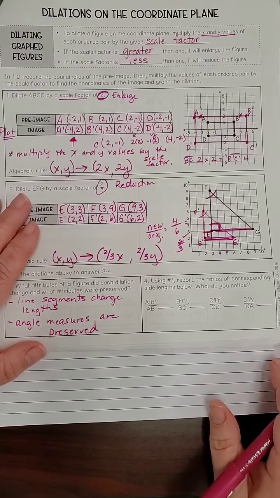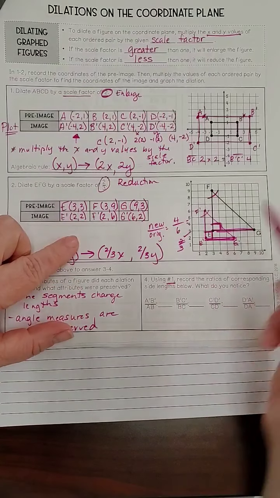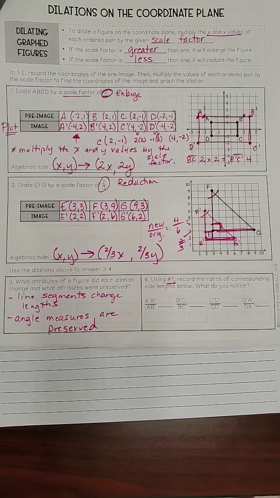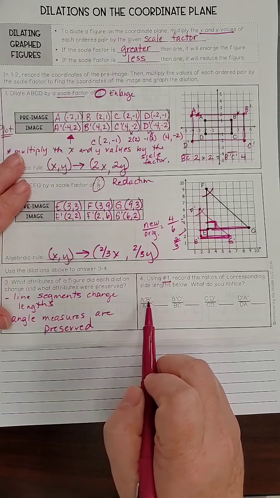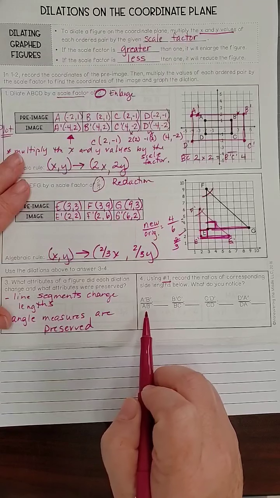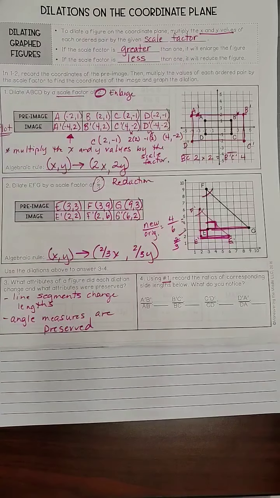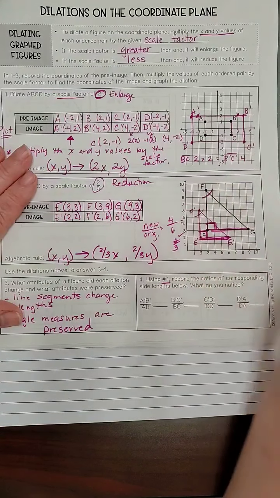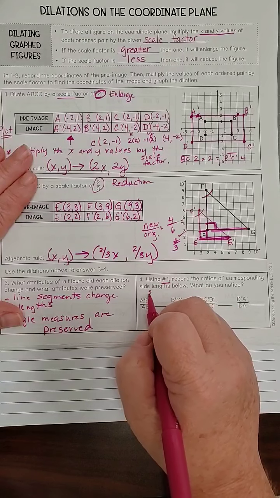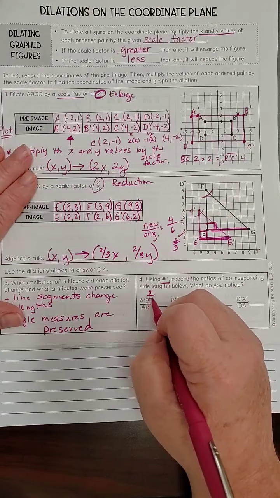All right, for number 4, they want us to record the ratios, and they look, for number 1, at the quadrilateral up here, the rectangle. And they're doing the new side to the corresponding original side for A prime, B prime, and AB. I know that A prime, B prime was 8 units long, and AB was 4.